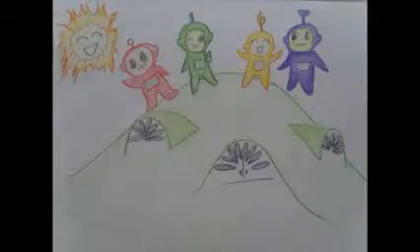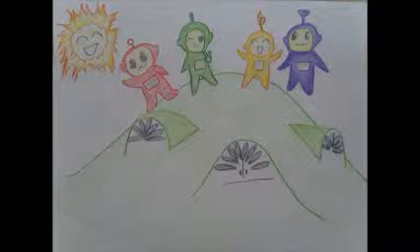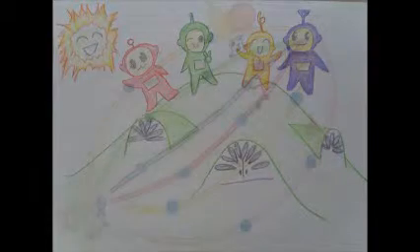One day in the Teletubby land, all of the Teletubbies' toys disappeared, so they decided to go look for them. There are 6 different paths for each of their toys, and they had to find answers for 2 questions per path.